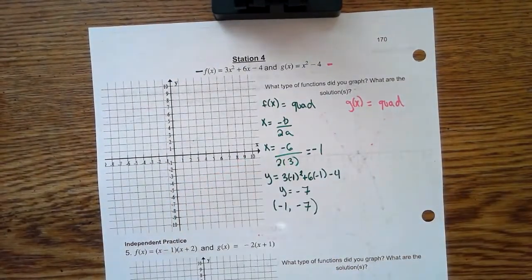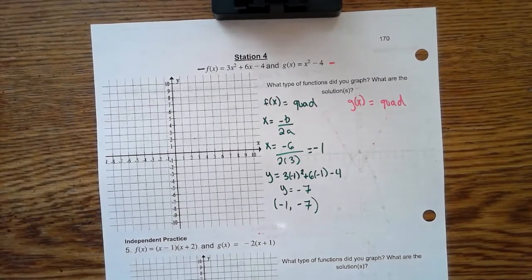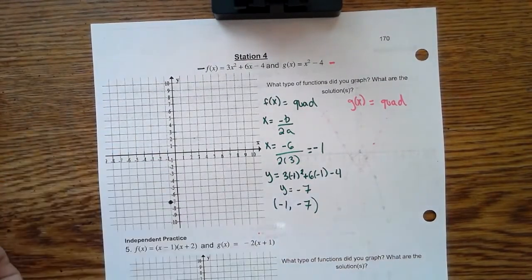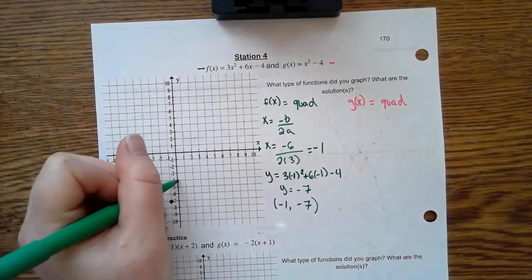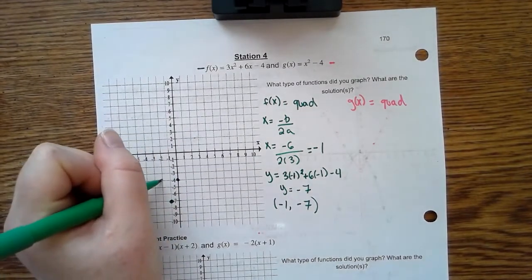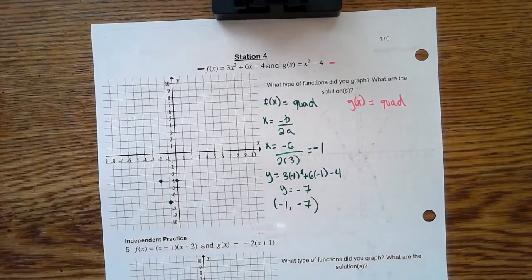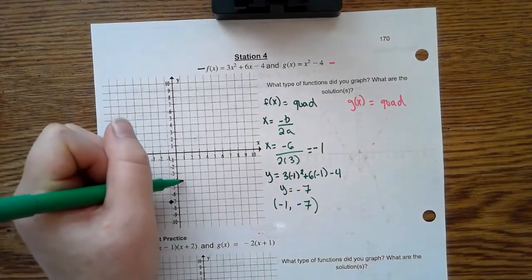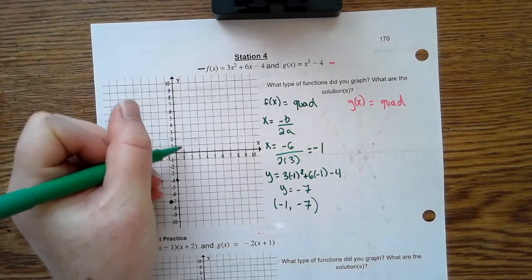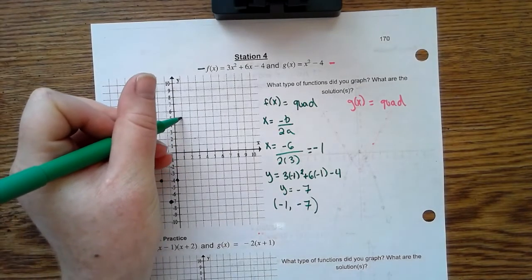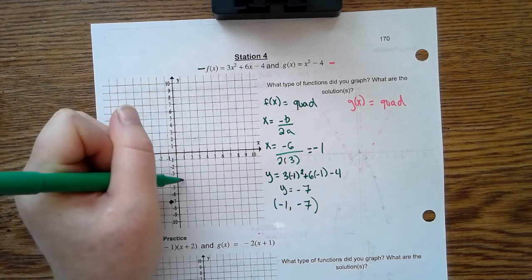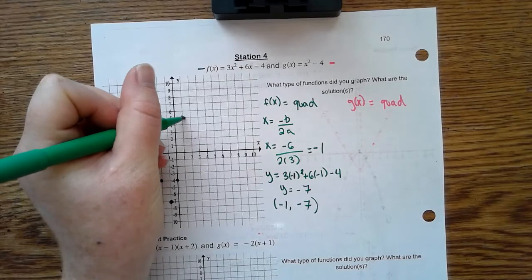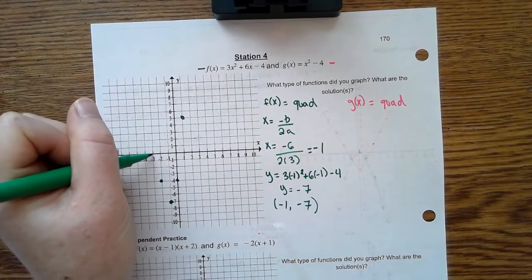Let's use our new information and our a value to plot. So -1, -7. You're going to go over 1 up 1, 2, 3, over 1 up 1, 2, 3. And now I'm going to go 3 times my a value. So I'm going to go over 1 up 9 on both sides. 1, 2, 3, 4, 5, 6, 7, 8, 9. 1, 2, 3.